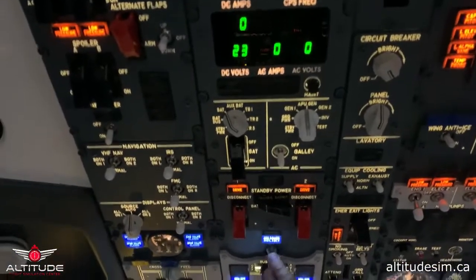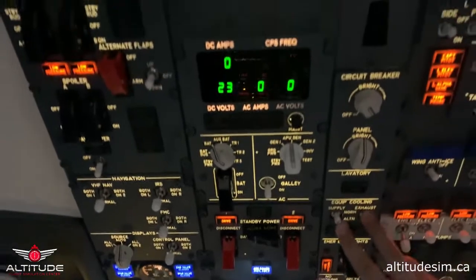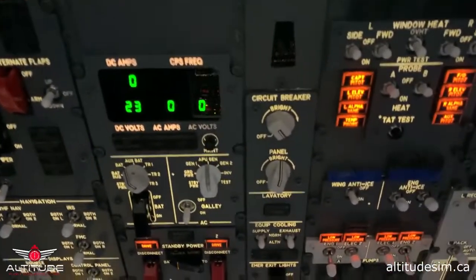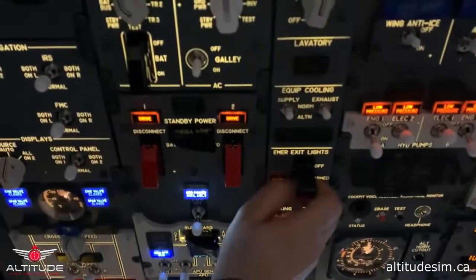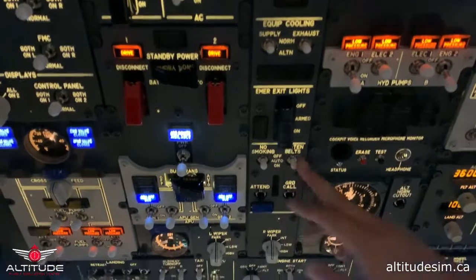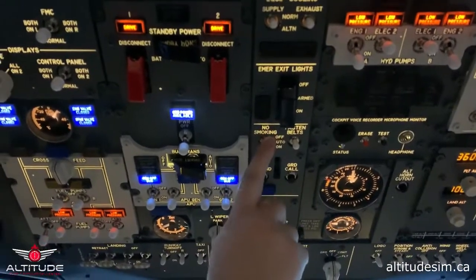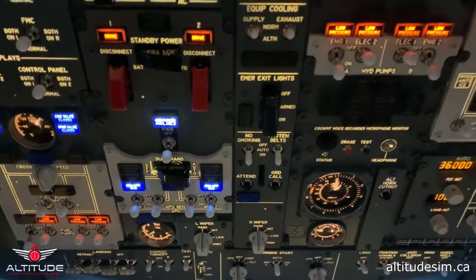We are connected to the ground power and we continue over here. Equipment cooling is on normal. The emergency lights arm in the middle, please. Perfect. No smoking sign and seatbelt signs on. Thank you so much. Now we continue over here.